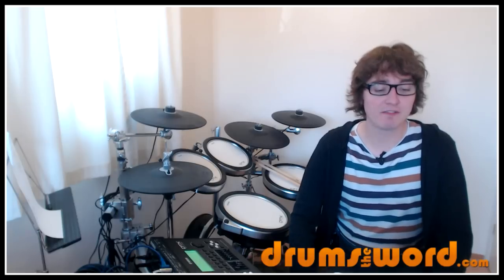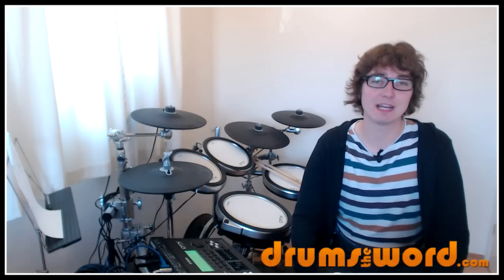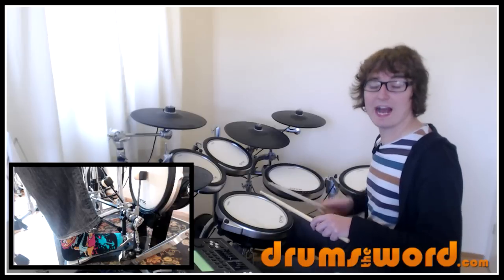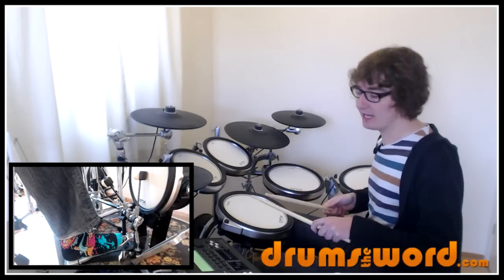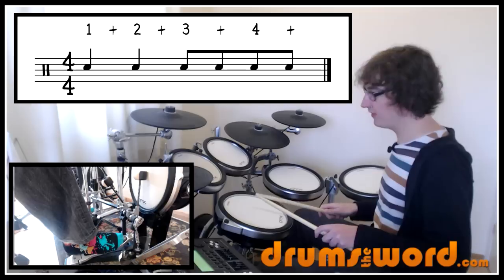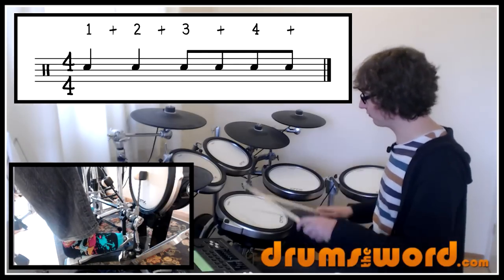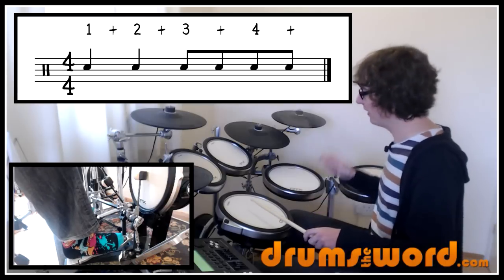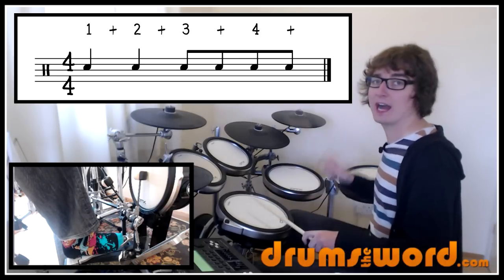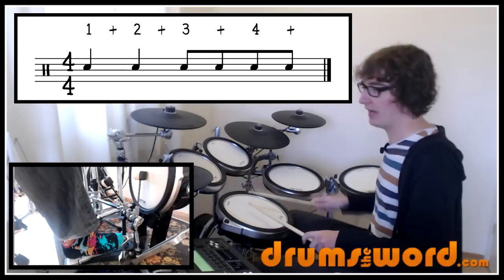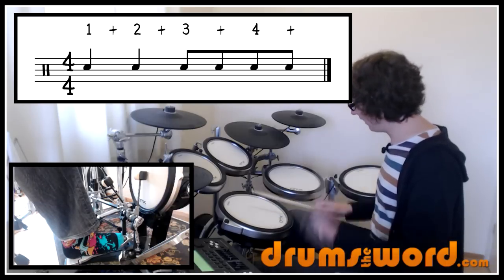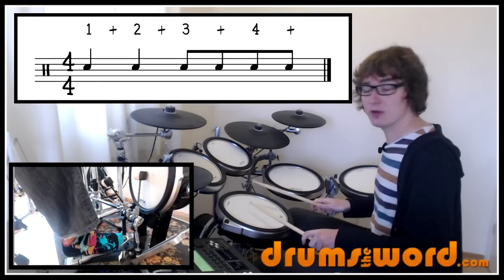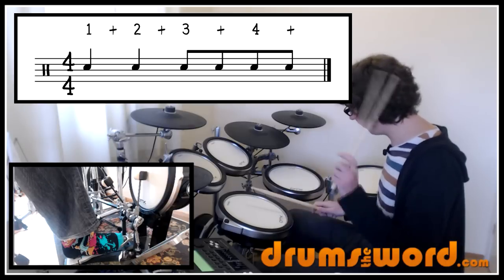Here though is what that first bar sounds like to play and count out loud. 1 and 2 and 3 and 4 and, 1 and 2 and 3 and 4 and.